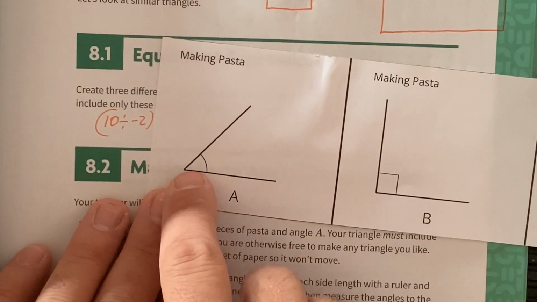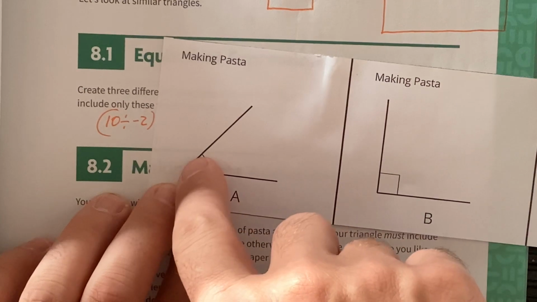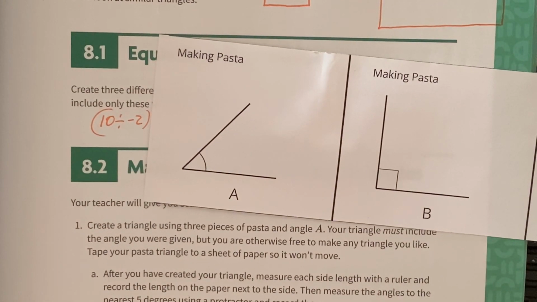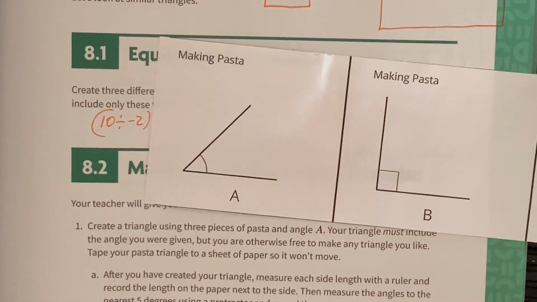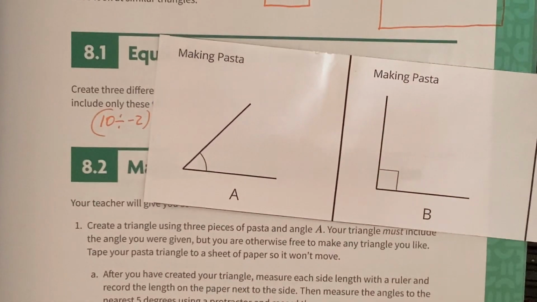So you're going to make this angle using pasta. Maybe you want to trace it on a different sheet of paper and then lay the pasta out here. That's up to you. But you're just going to make a triangle using that angle. So that angle for sure has to be in there. Make sure you mark it A and then answer the questions as it says, or as you see fit there.